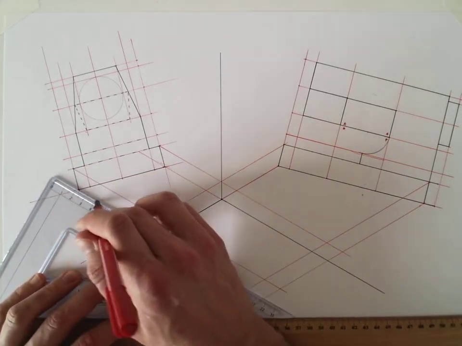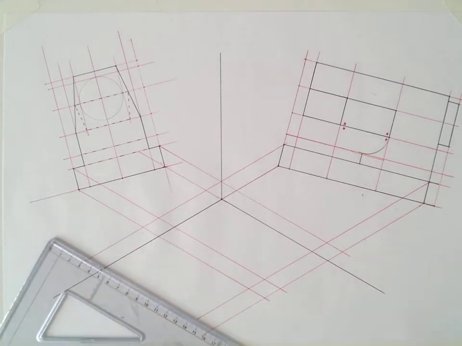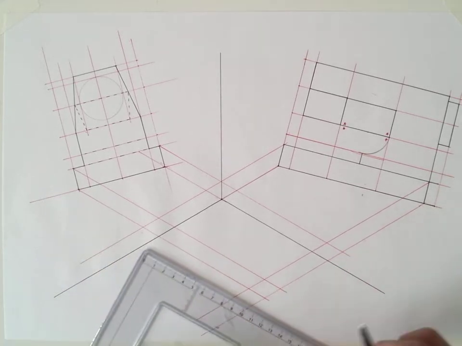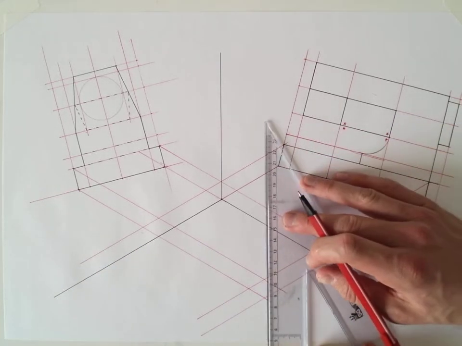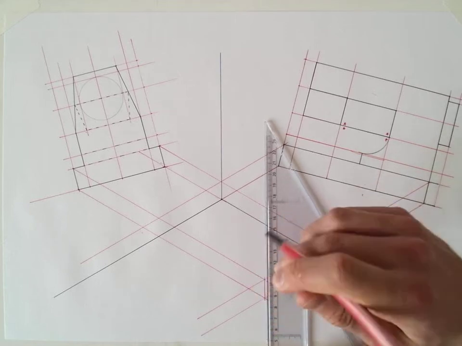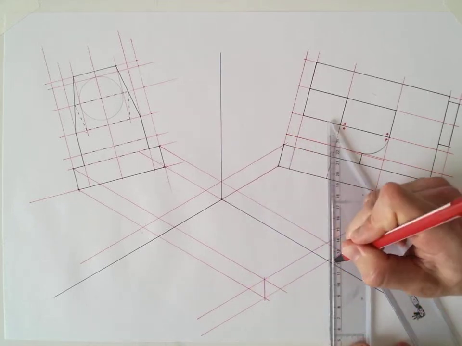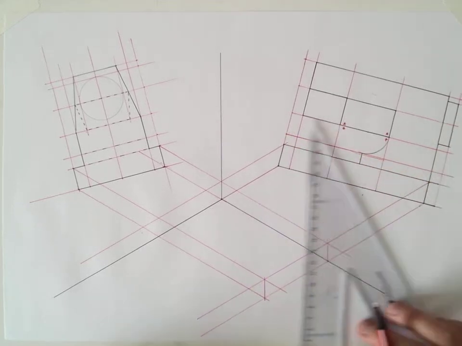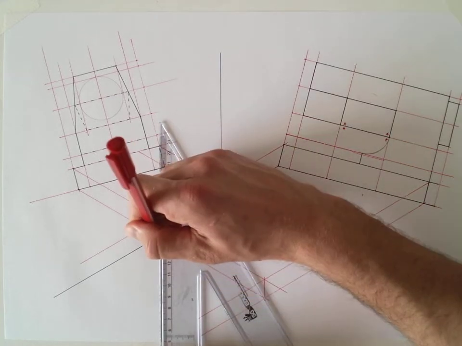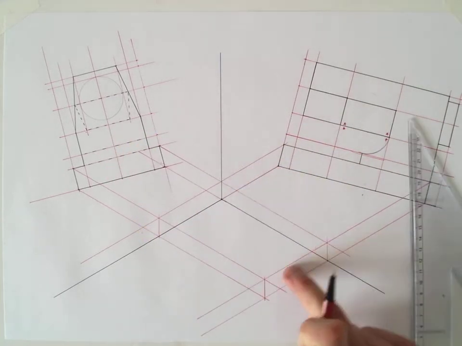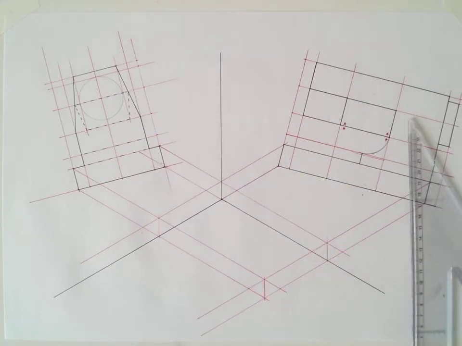Okay, so that's some of our base, and you can actually start to see it come together already. I'm not going to put it in heavy just yet. We're going to do a bit more.